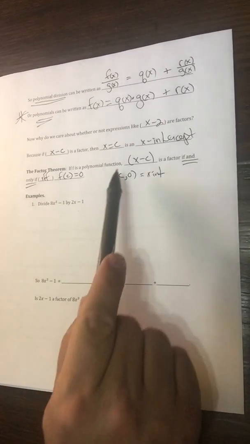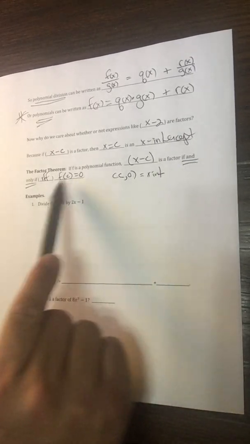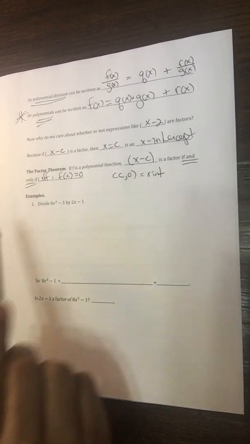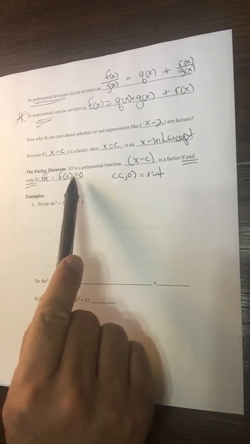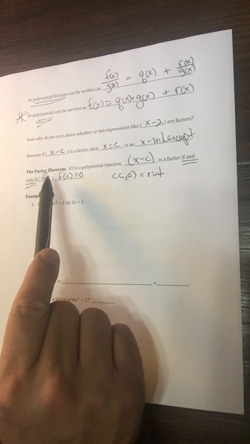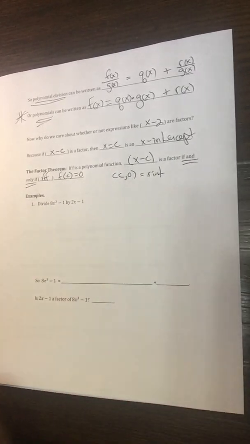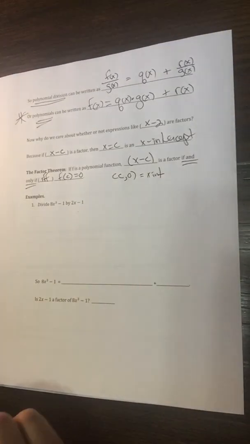If you have a factor, then you have an x-intercept. It's also true backwards: if you have an x-intercept, then you have a factor. Not all if-then statements are like that, okay? But this one is. When you see if and only if, that's what it means.